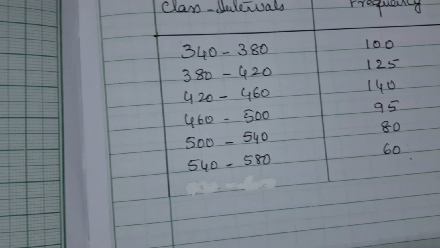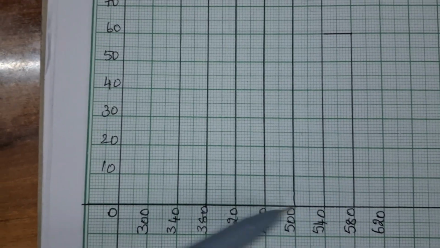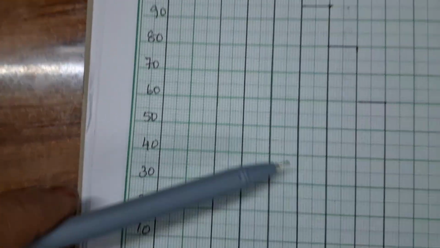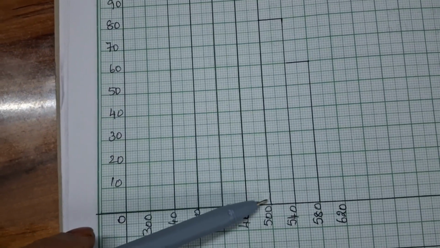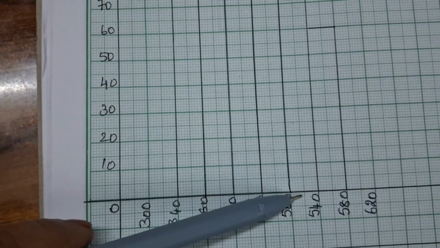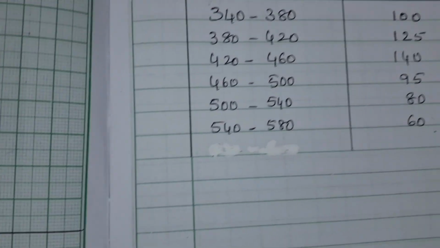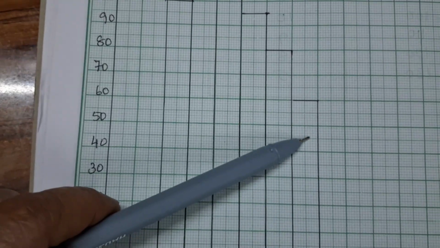Next, 460 to 500, 95. How much have you got? 95. So see children, this is 90, 95. So this is 460 to 500. 500 to 540, how much have you got? 80. So this is 500 to 540. See, at 80 I have drawn. Next, the last one, 540 to 580, 60. So this is 60.